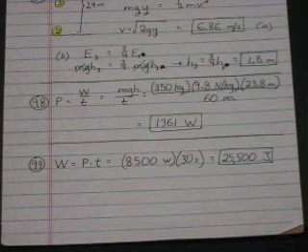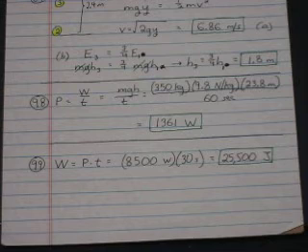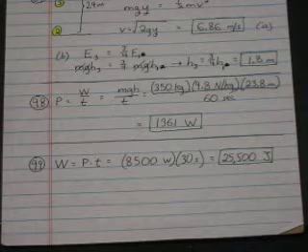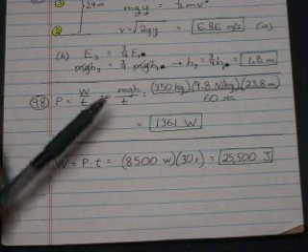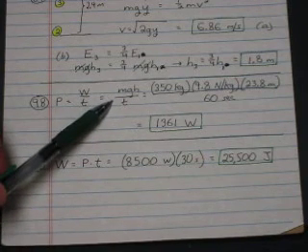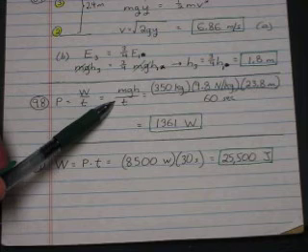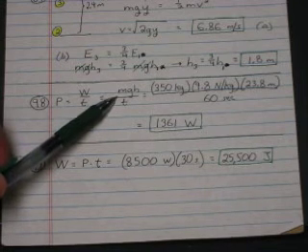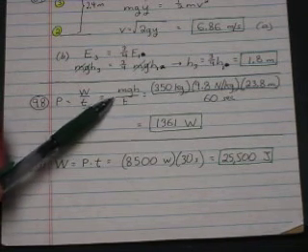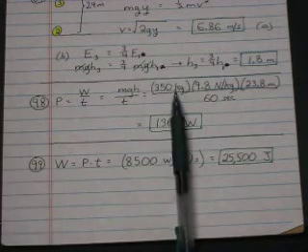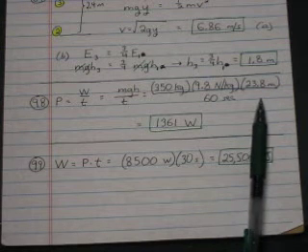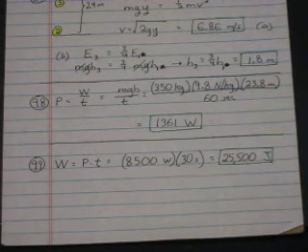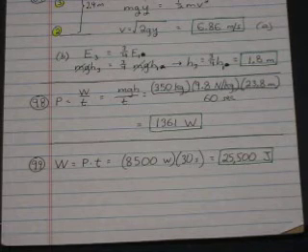What power to lift 350 kilograms from the ground to 23.8 meters high in 1 minute? Well, power equals work divided by time. Remember that the work done to lift something is its weight times how high you lifted it. So mg delta y divided by the time. So it's 350 kilograms times 9.8 newtons per kilogram times 23.8 meters divided by 60 seconds, and we get a power of 1,361 watts.